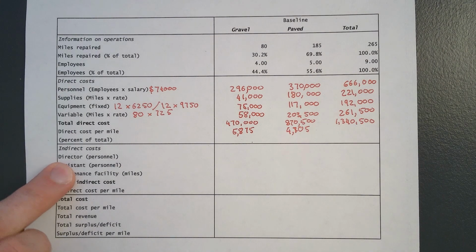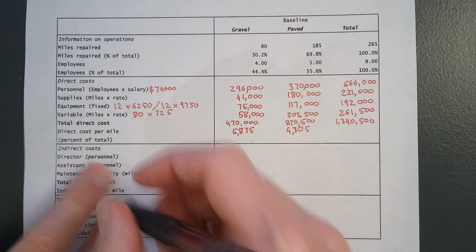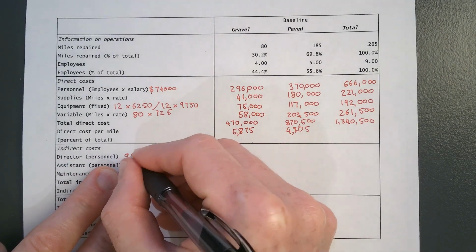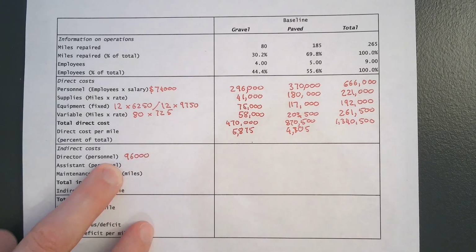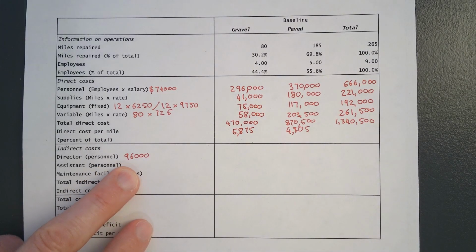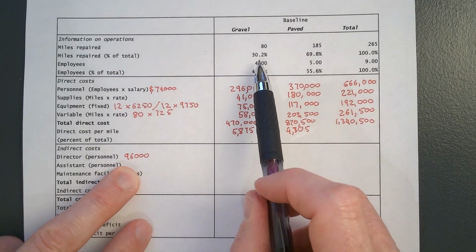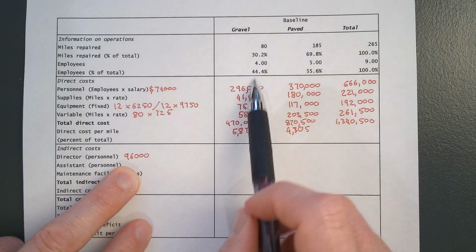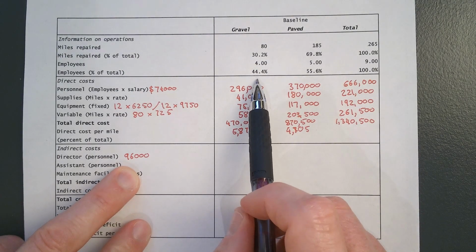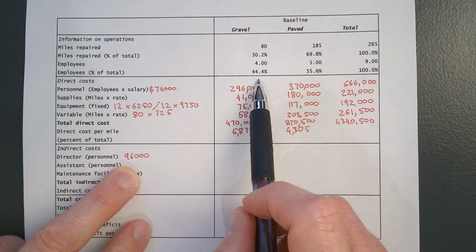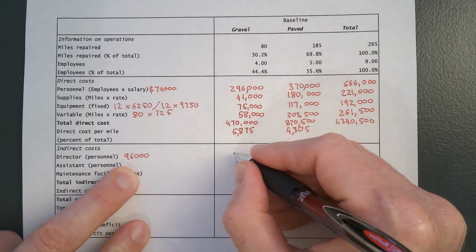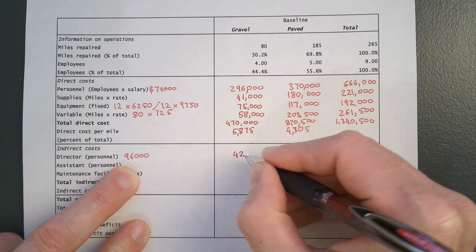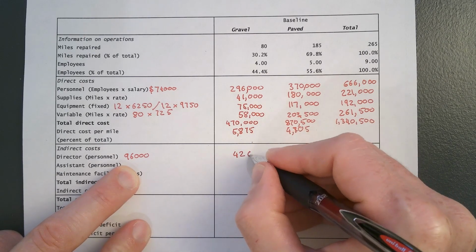So we know that the director earns $96,000. So 44.4% of $96,000 is $42,667.